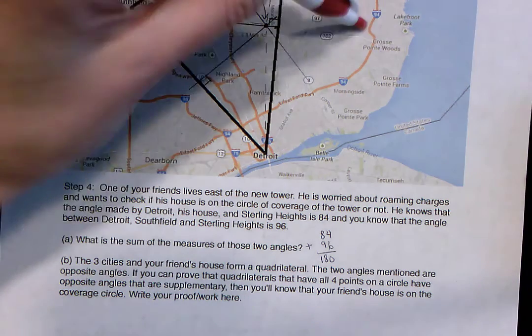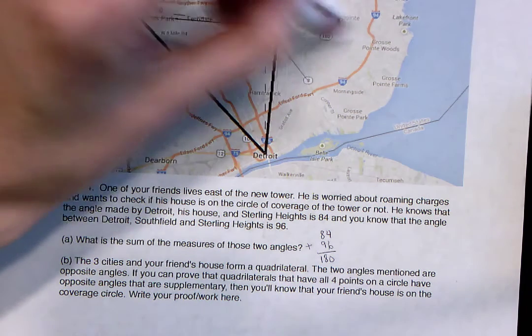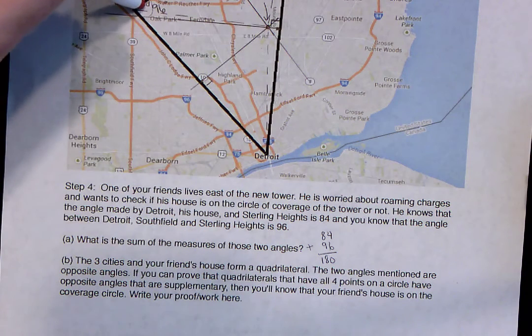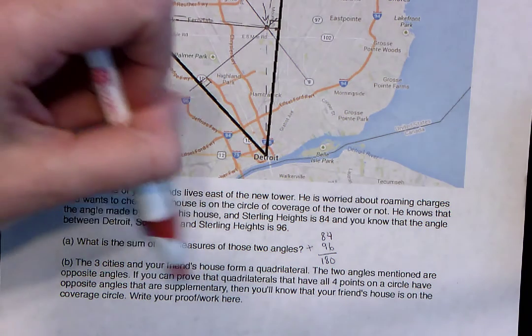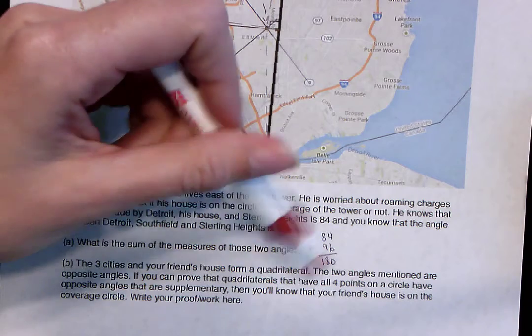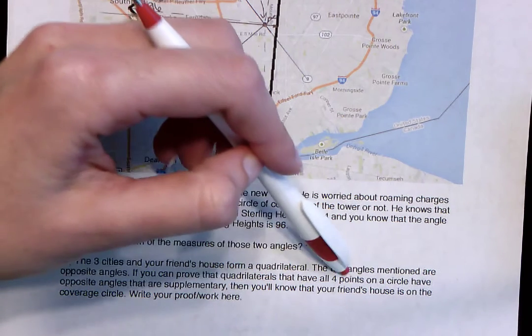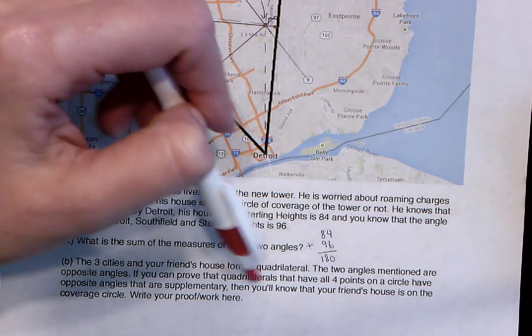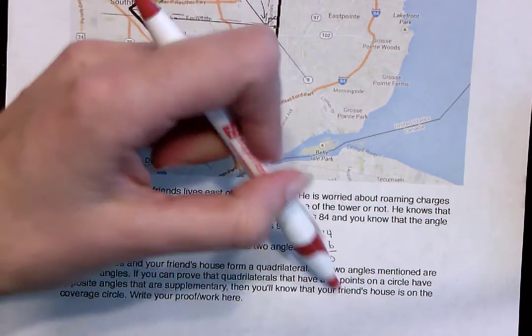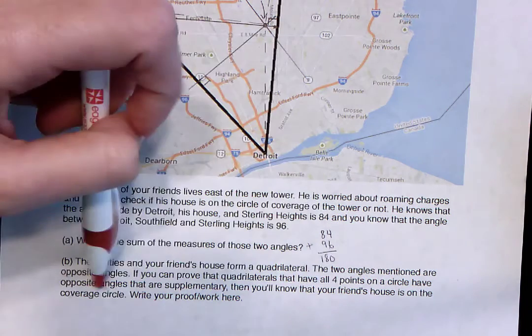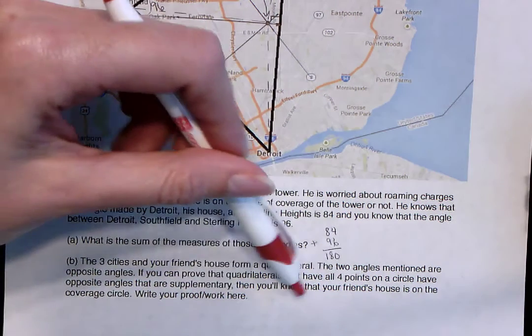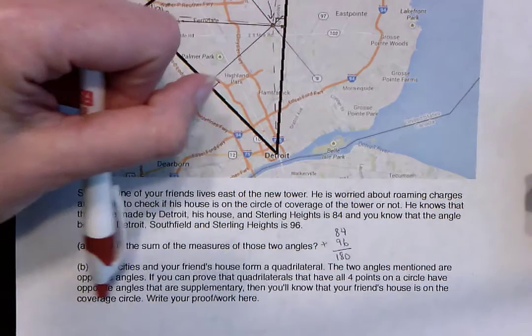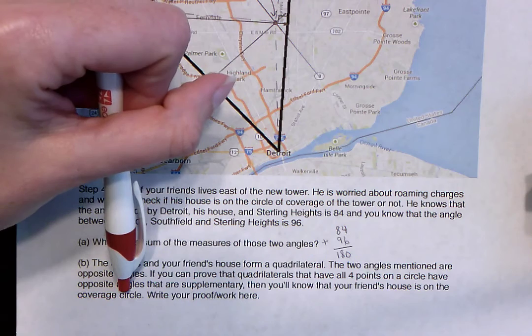So those two angles, this 84 degree one over here and the 96, they're opposite angles. If you can prove that quadrilaterals that have all 4 points on a circle have opposite angles that are supplementary, then you'll know that your friend's house is on the coverage circle.